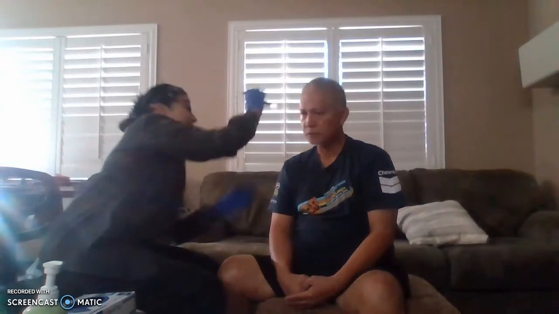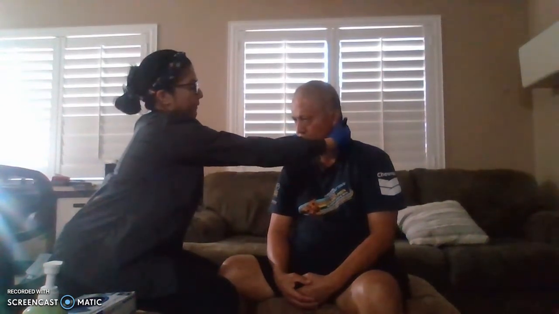So now we're going to look at the ears. So again, inspect the ears bilaterally. There's no drainage. And we're going to palpate the mastoid process. Is there any pain you're feeling right now? Okay, no pain for the mastoid process, right behind the ear.